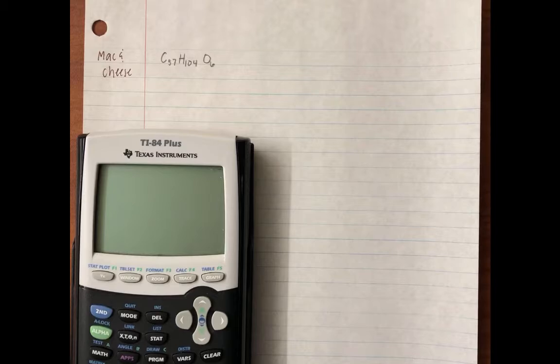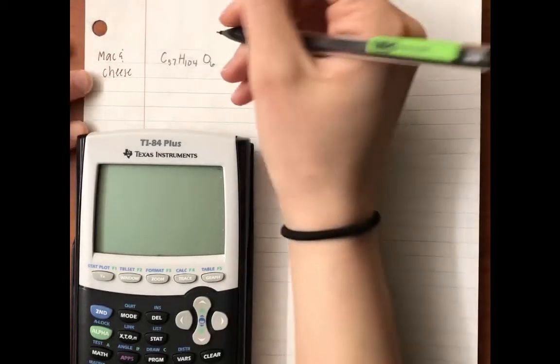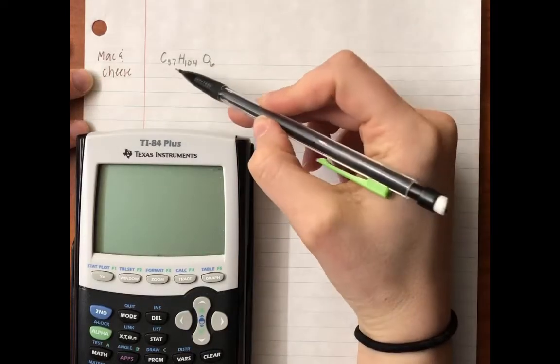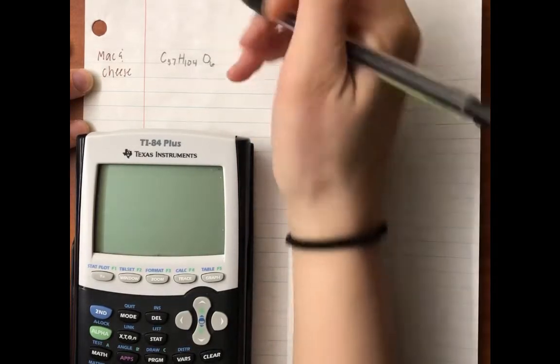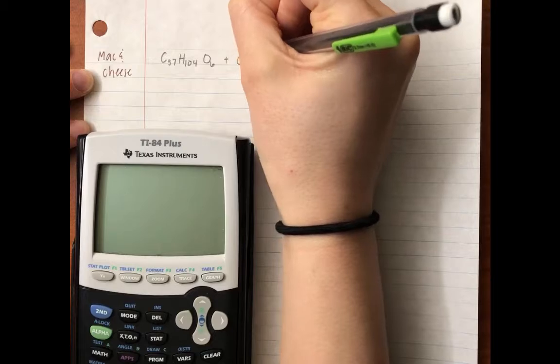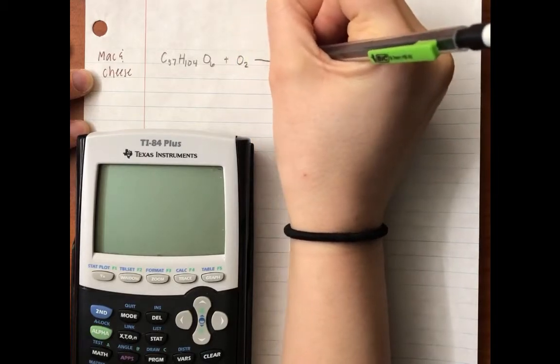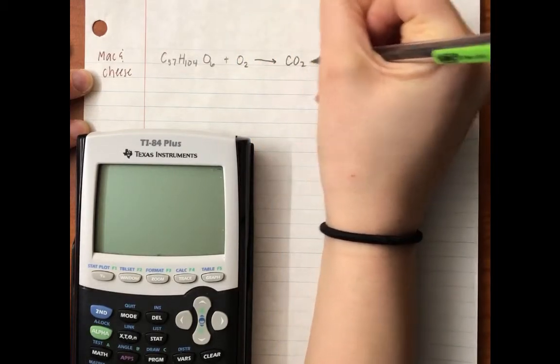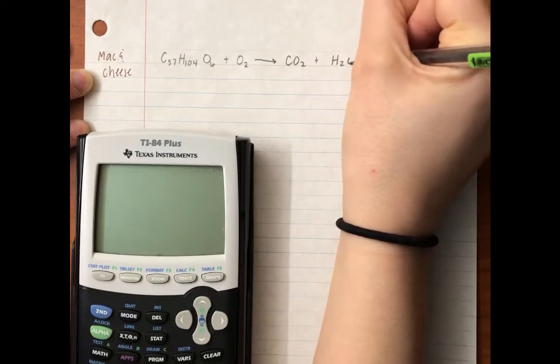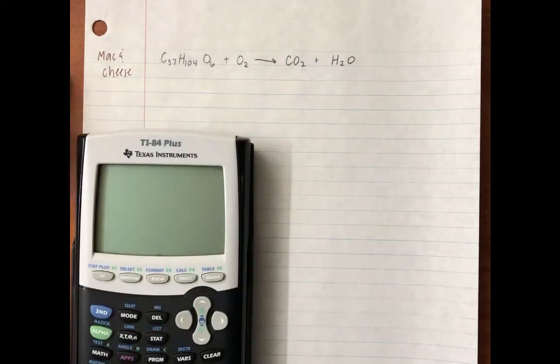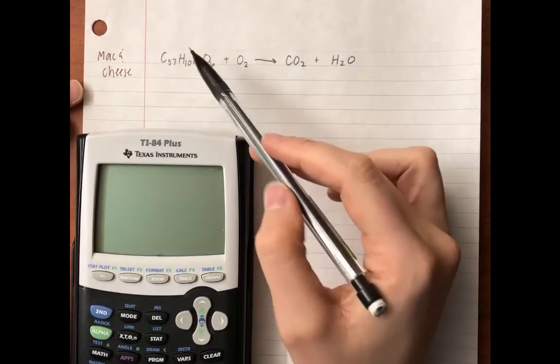So first, they tell us that it's a combustion reaction. So what that means is we have this hydrocarbon, we have fat. Combustion means we're adding oxygen, and we are producing CO2 plus H2O. So we have an equation for the combustion reaction, and the first thing that needs to be done is this needs to be balanced.